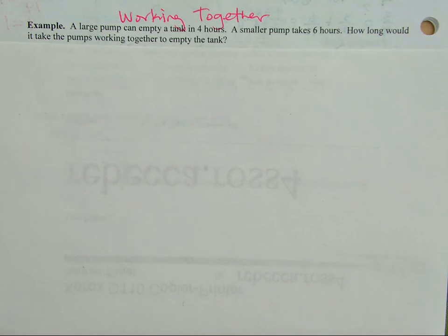So you have a large pump that can empty a tank in 4 hours. A small pump takes 6 hours. How long would it take for the pumps working together to empty the tank?